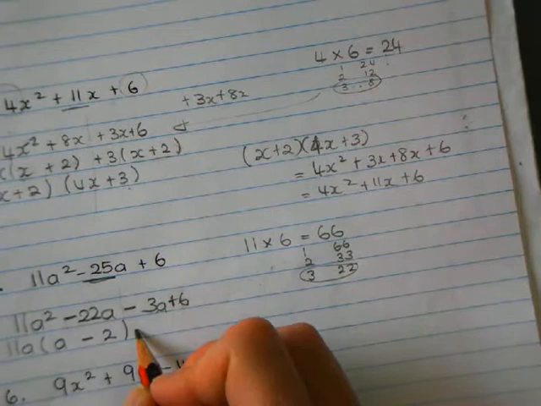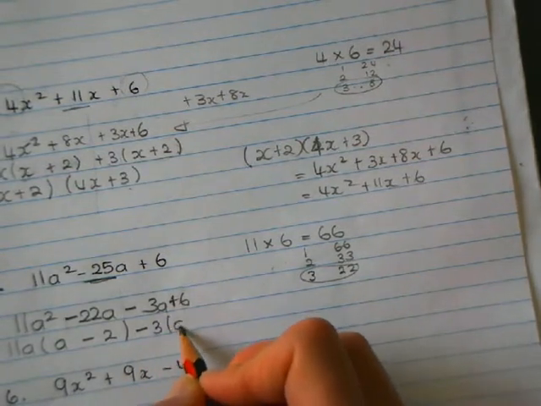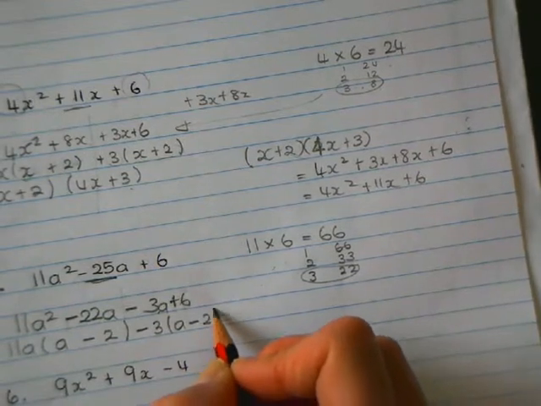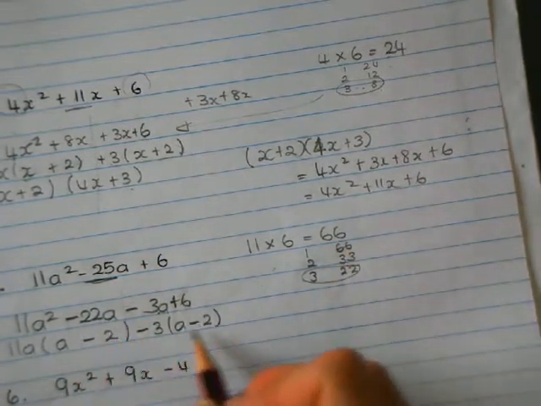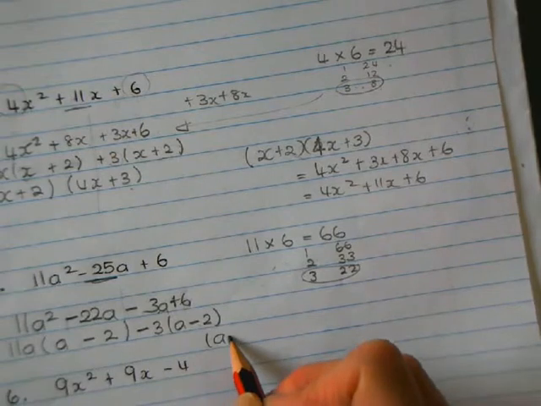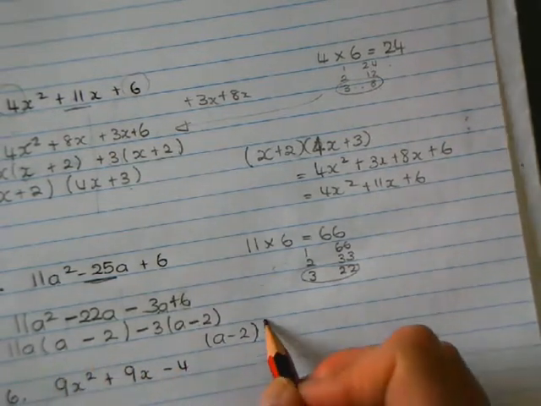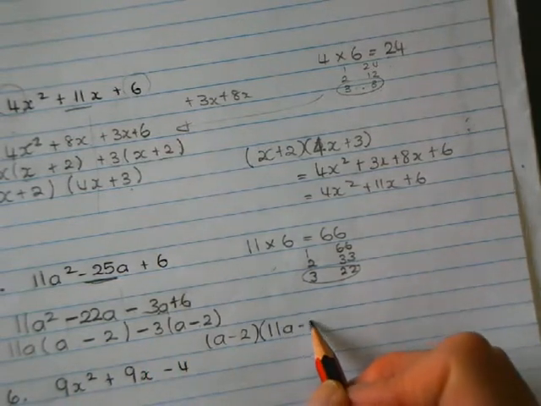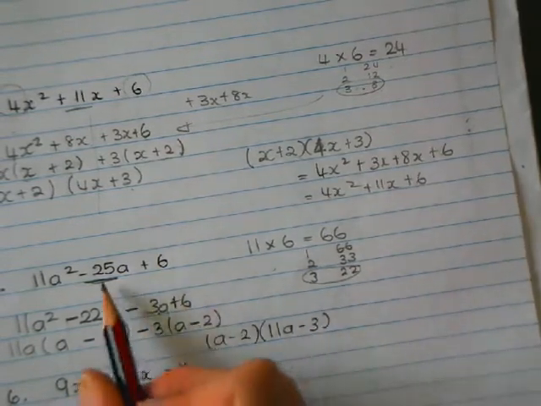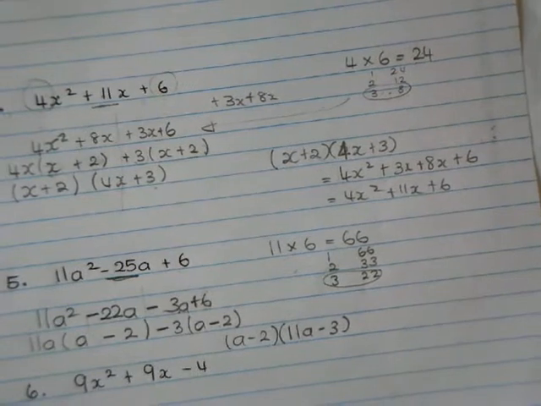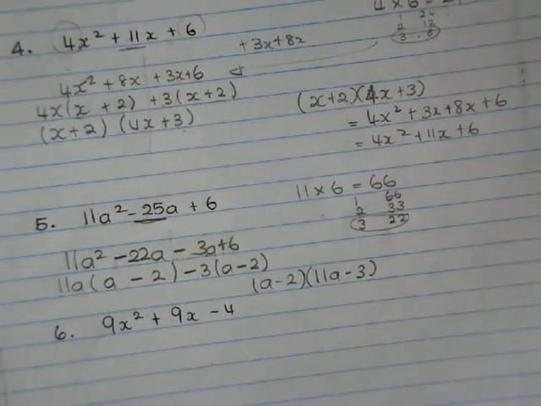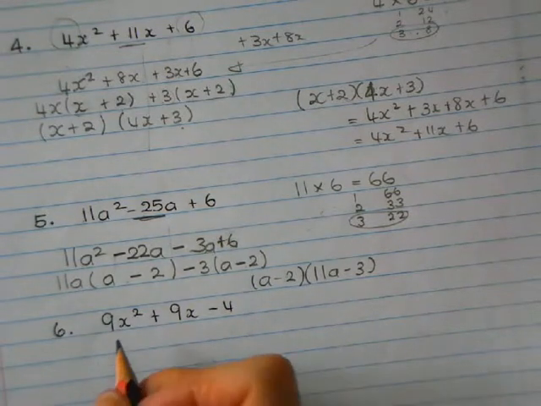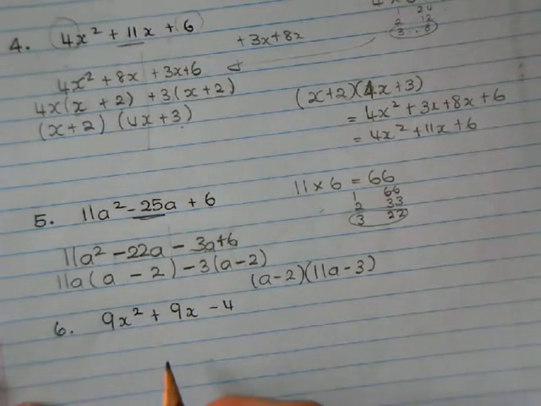Okay, now I factorise it by splitting the equation in half. Take the 11a on the outside, on the inside 11 minus 2. On this one, take the 3 on the outside, a. Now remember, I want plus 6, so it's going to be minus 2. I've got minus 2 and minus 2 are common, so I write a minus 2, and on the inside of the brackets the first term, 11a times that, and then minus 3. That is the answer factorised of that equation there.